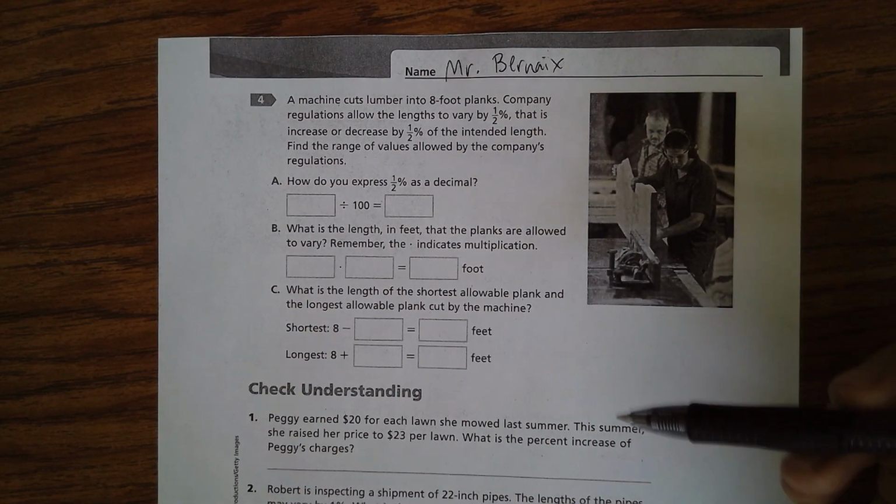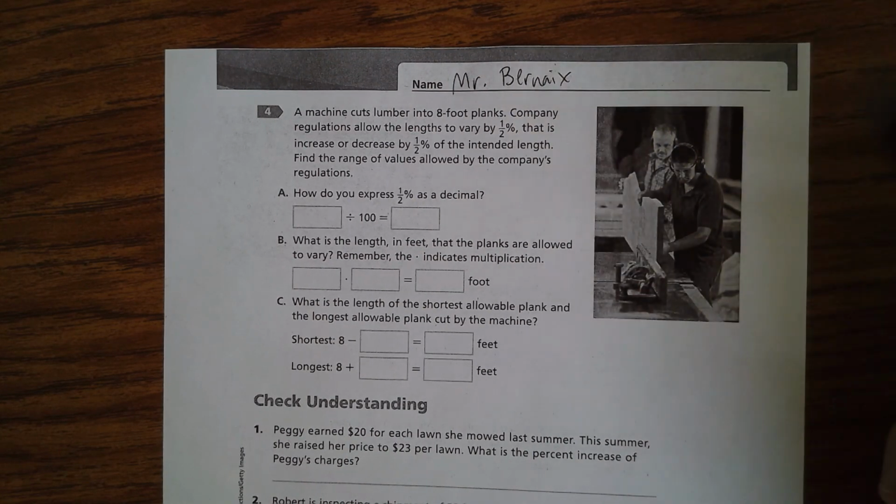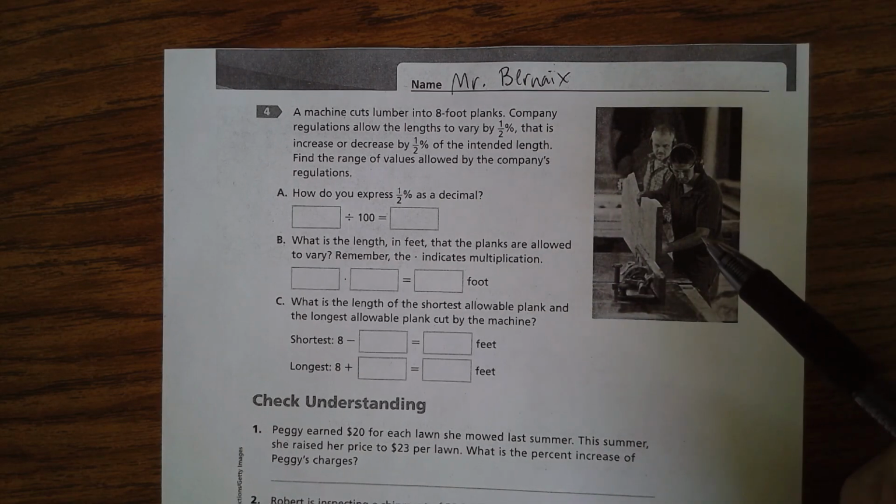It says a machine cuts lumber into 8-foot planks. Company regulations allow the lengths to vary by 0.5%. That is, increase or decrease by 0.5% of the intended length. Find the range of values allowed by the company's regulations.